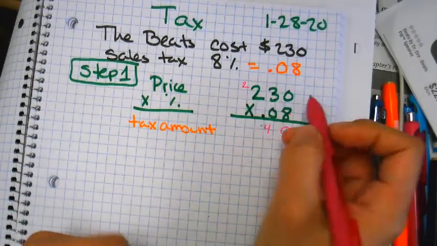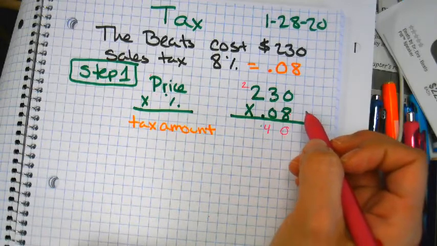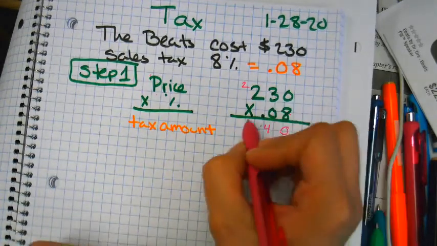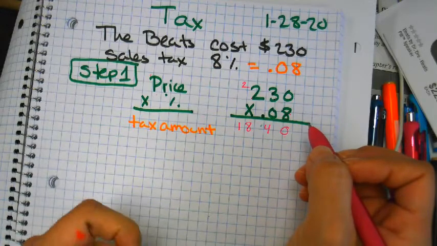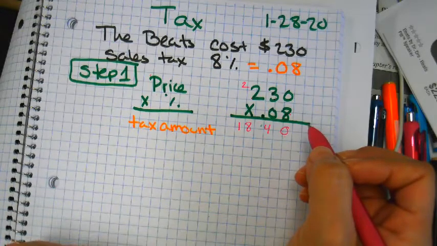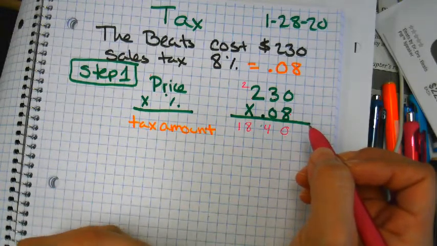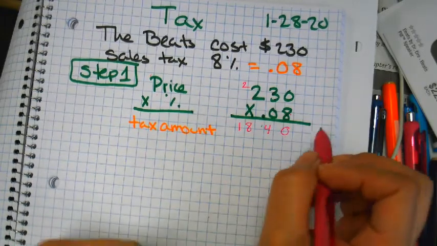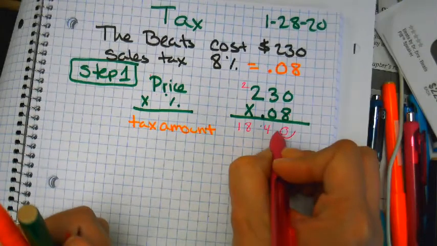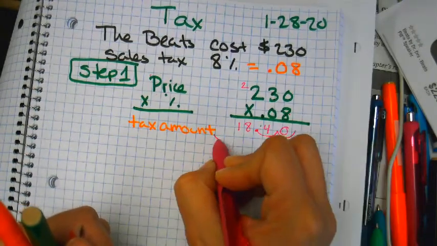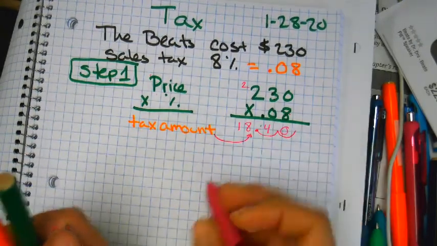Carry the 2. 8 times 2 is 16. Plus 2 is 18. Did you guys multiply by 0? How many times do I move the decimal? 2. So your tax amount is $18.40.